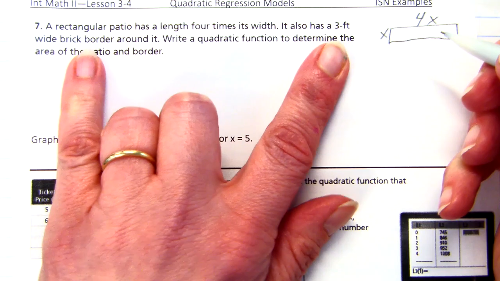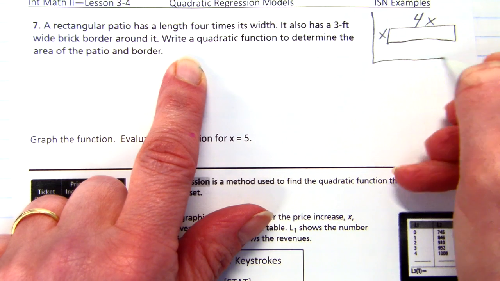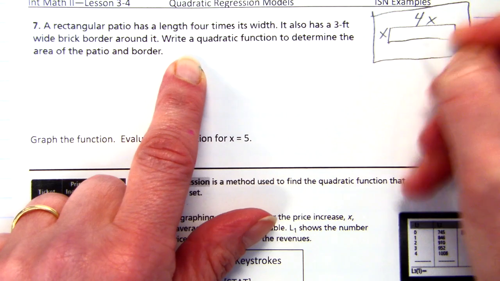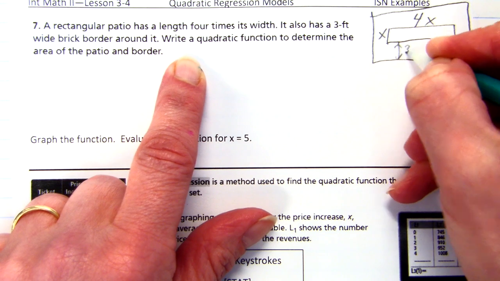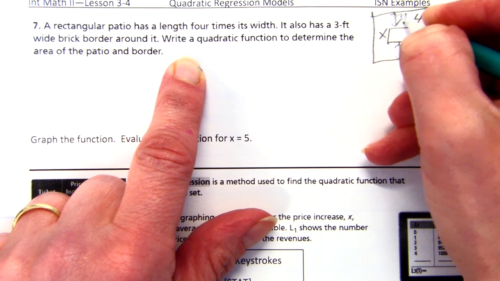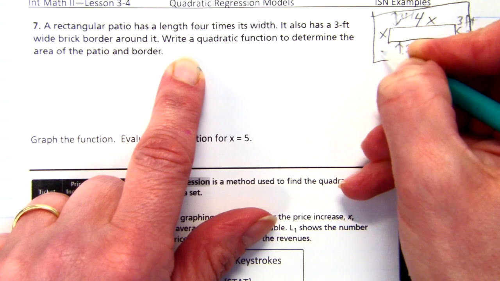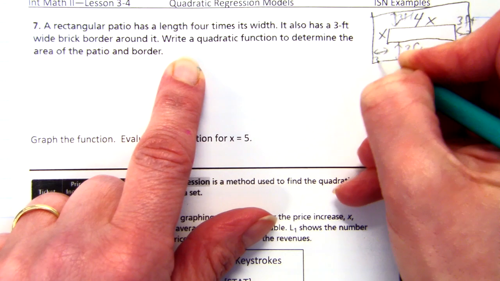It has a 3-foot wide brick border around it. So I'm going to draw this, probably out of scale, but that's okay. So this is going to be 3 feet, that's going to be 3 feet, and then this way you also have 3 feet, 3 feet. I know my pictures are beautiful.